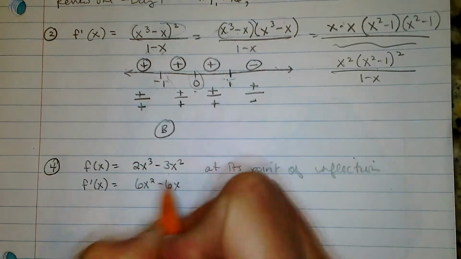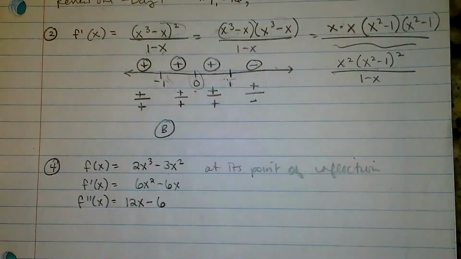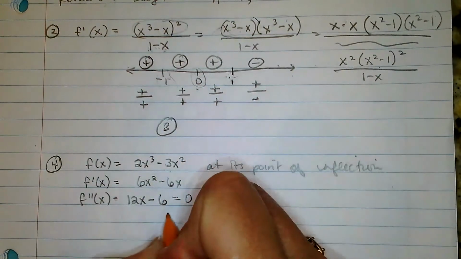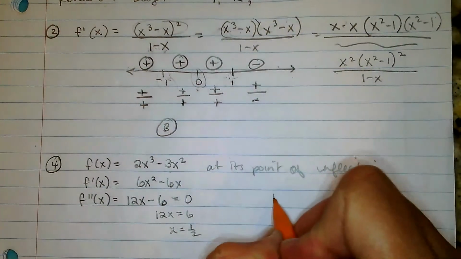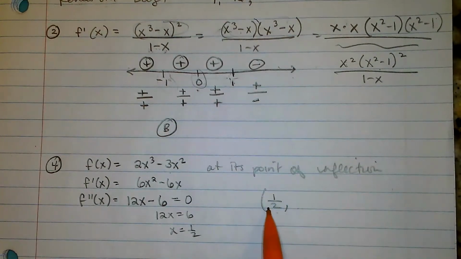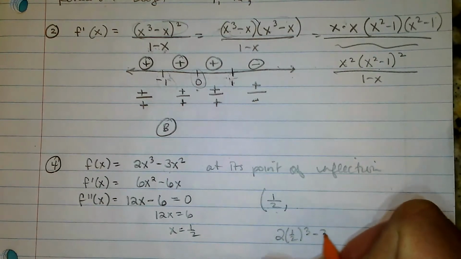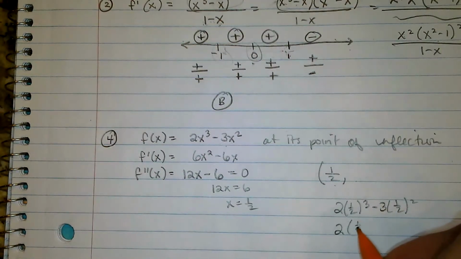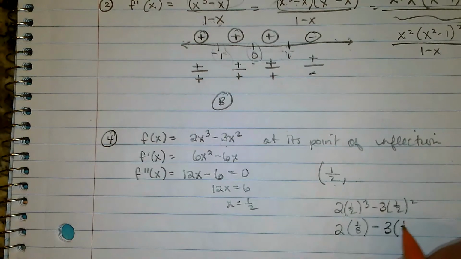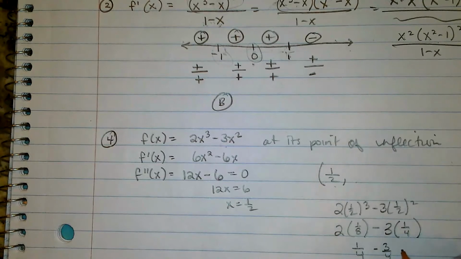6x squared minus 6x, and then the second derivative is 12x minus 6. So its point of inflection, when that equals 0, is going to be 1/2. 1/2 comma what? Well, to complete the point, you have to plug 1/2 into the original equation. So 2 times 1/2 cubed minus 3 times 1/2 squared. That's going to give us 2 times 1/8 minus 3 times 1/4. So we get 1/4 minus 3/4, which is -2/4 or -1/2.